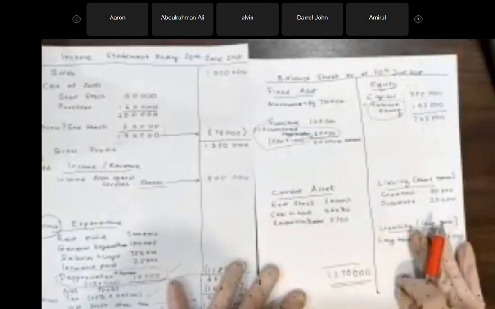You create the balance sheet. Fixed asset, current asset, equity, liability, for short term and long term. And then you take the segment one by one. Yang ni selesai, yang ni semua just masuk nanti.